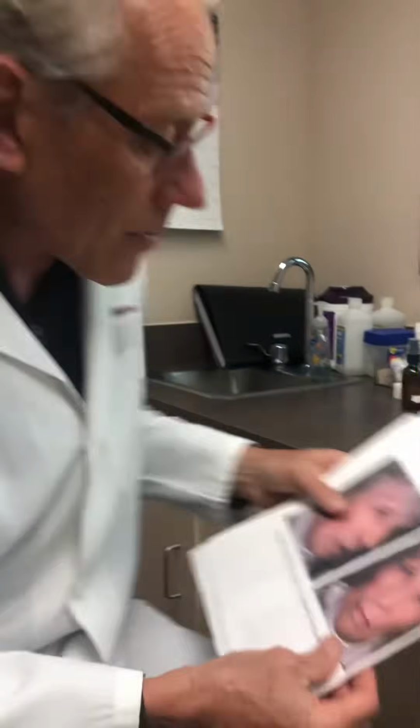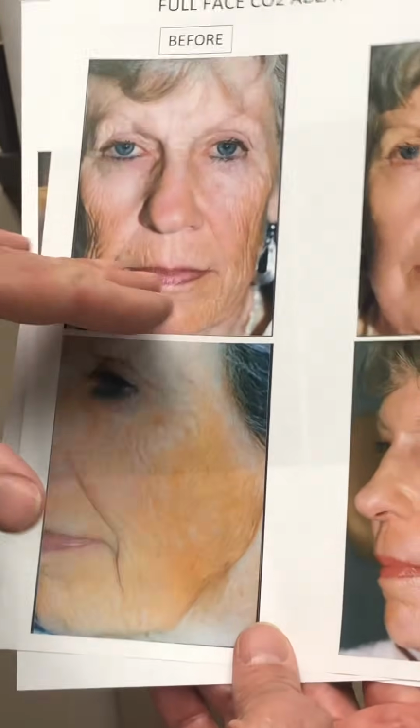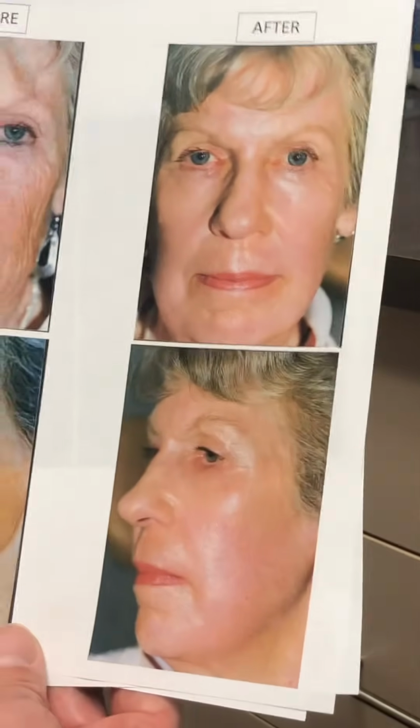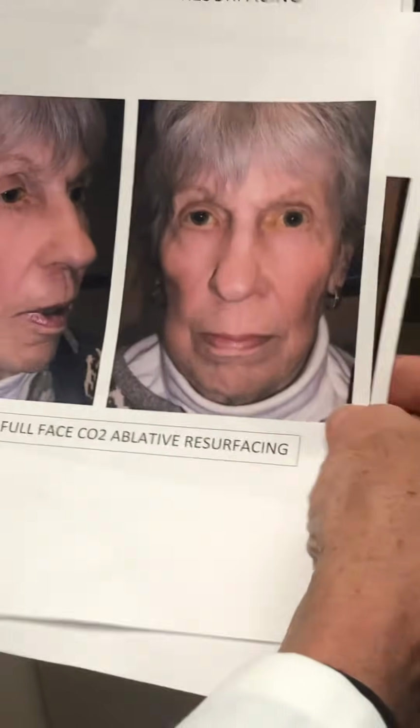And I think really just an example of that, I've got a woman here who had a fully ablative CO2, and you can see the difference here and at 1 month. Still pink here, but notice the marked difference in wrinkles. And that 12 years, that result has still been maintained with the reduction of wrinkles. So let's compare the side by side there. You can see the effect 12 years later.